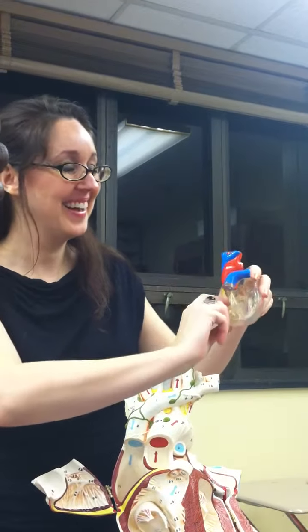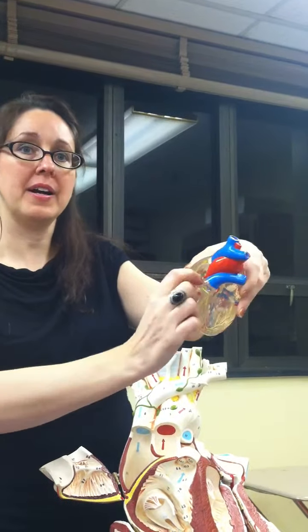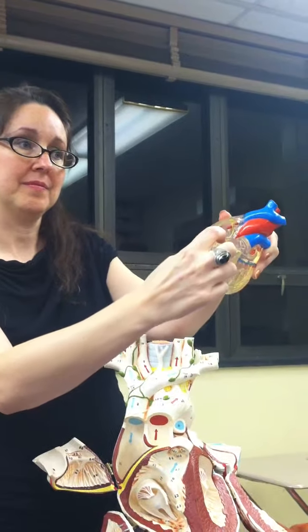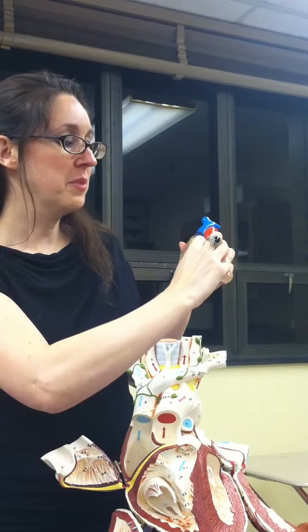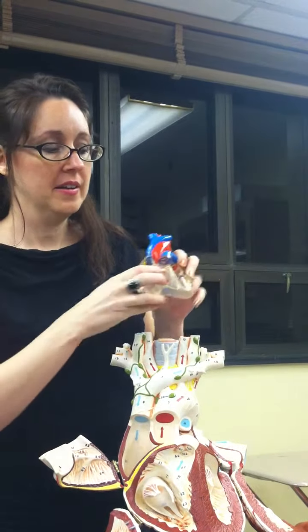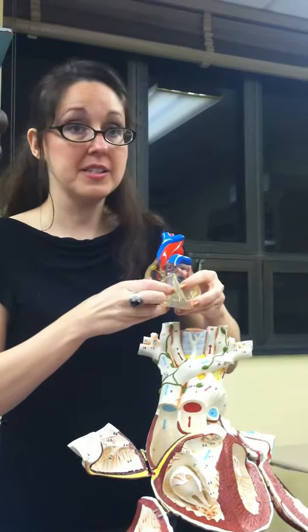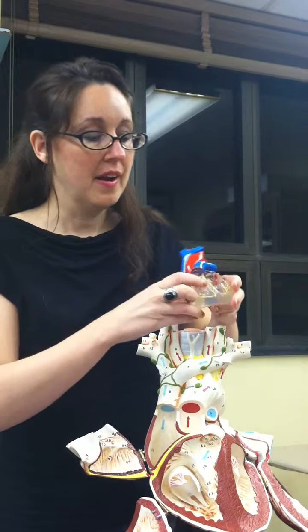I can't tell. The AV node is the yellow circle at the bottom of the right atrium. Coming out of the AV node is the AV bundle, which is this yellow stripe on the yellow line. That leads to the bundle branches, which go down through the interventricular septum. And then finally all the way out to the Purkinje fibers.